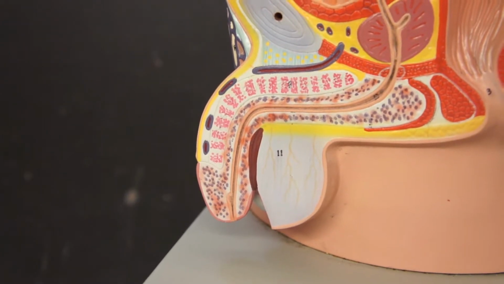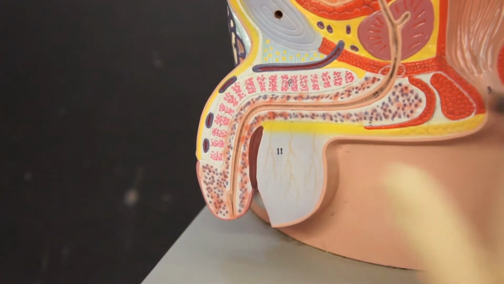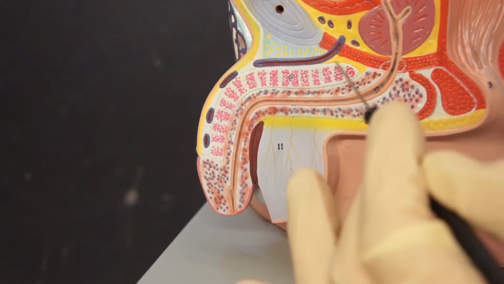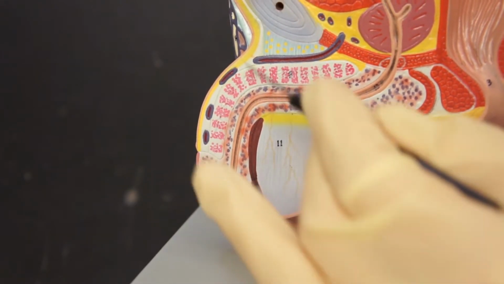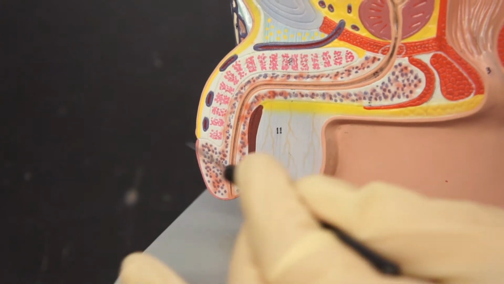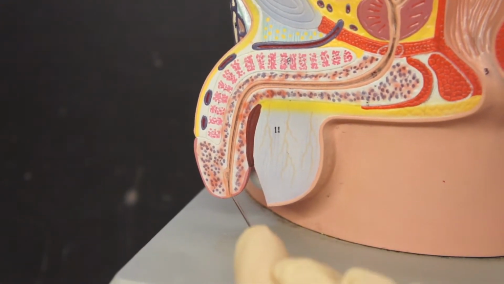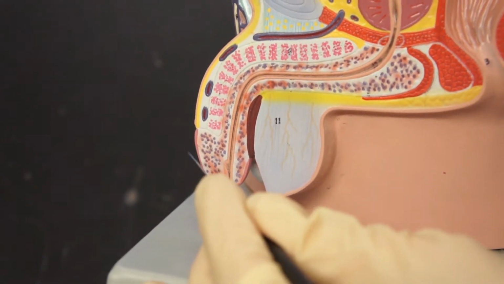Here we have a model of the male with the urogenital diaphragm and the penis. In the back we have the bulb of penis. Here we have the crus of penis. Externally we have the body or shaft of penis. The head is also called the glans of penis. We have the external urethral orifice, this hole here, and the prepuce or the foreskin.